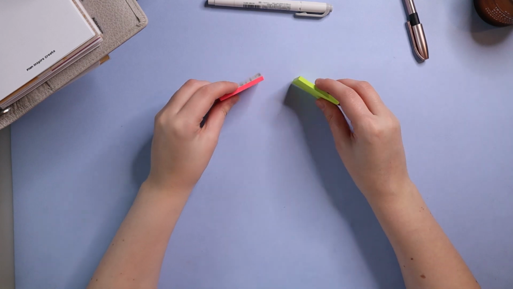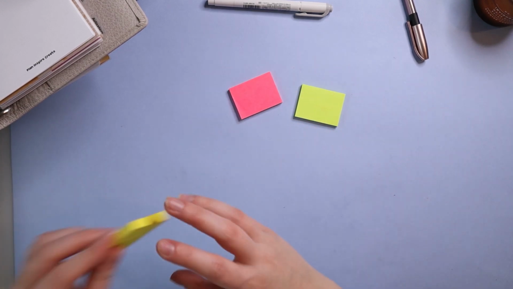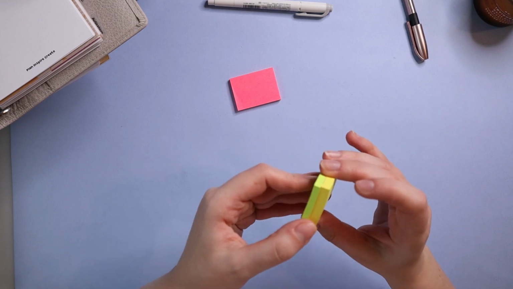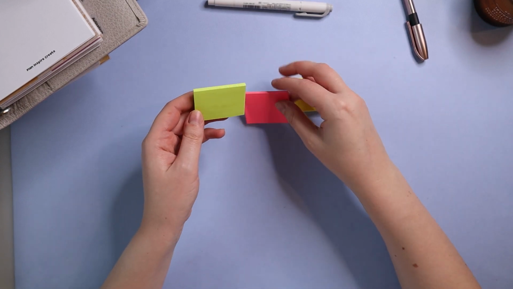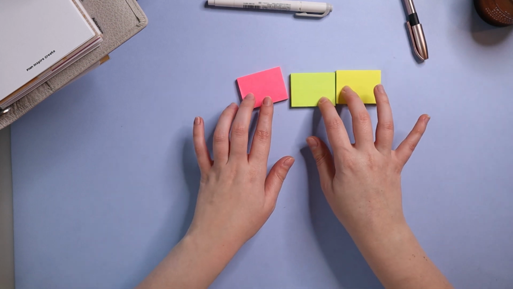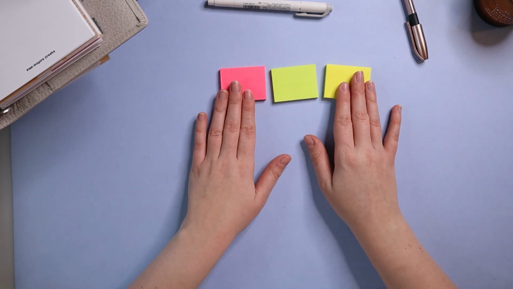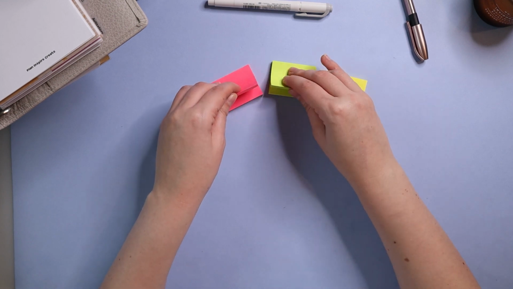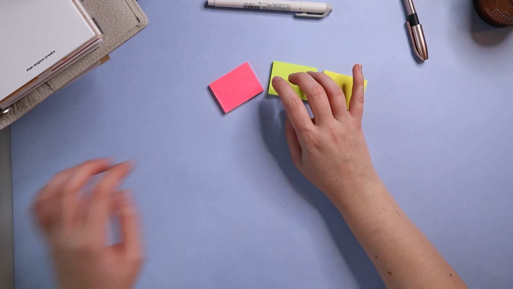So I have post-its here. I have more yellows than pinks. Oh no, what are they? They're some sort of green, yellow and pink. They don't look that different. I don't know if I'm going to colour code or what I'm going to do because I haven't got many of these. I might need to get some more.